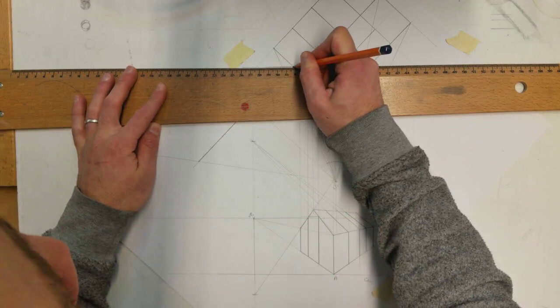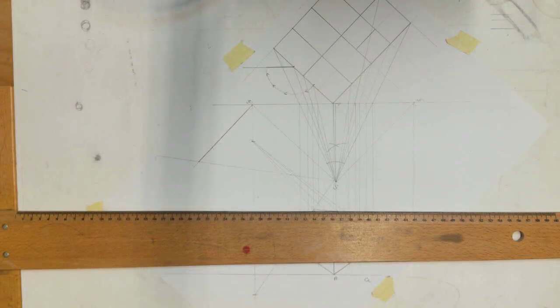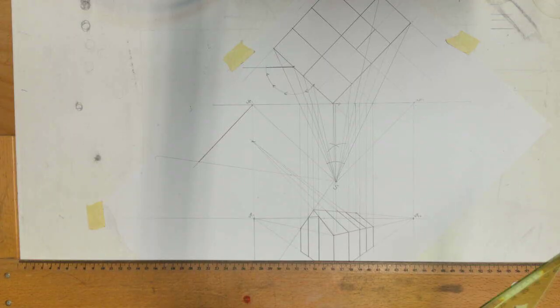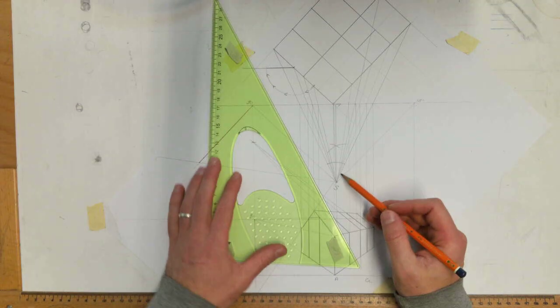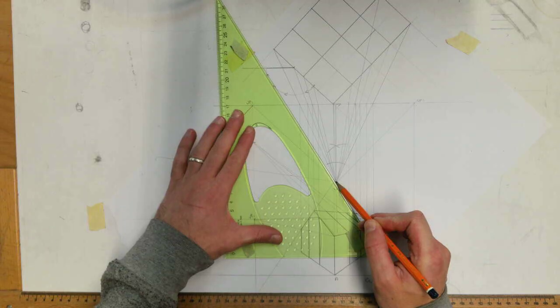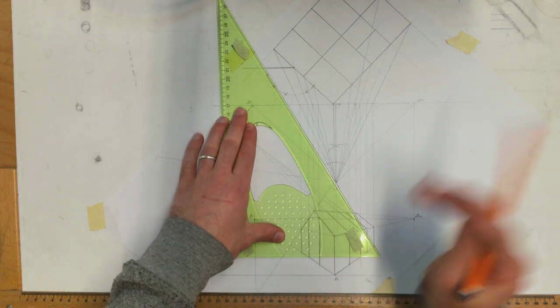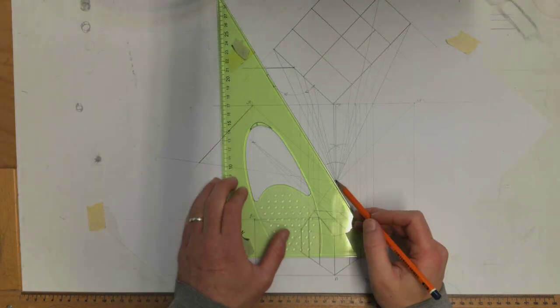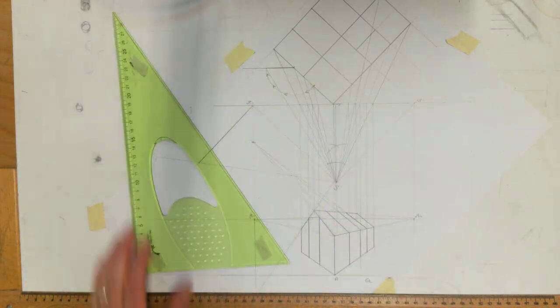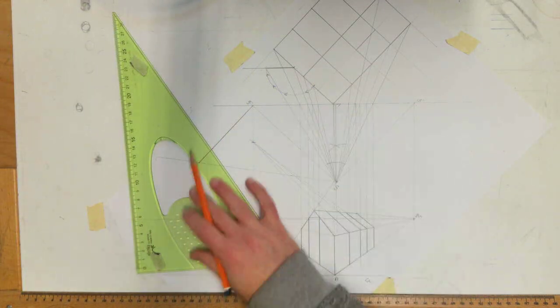And what I want to do now is replicate that in my perspective. So what I need to do first of all is, I need to join the point back to the spectator. So we join it back to our spectator there, and where it hits the picture plane, we're going to take it straight down.